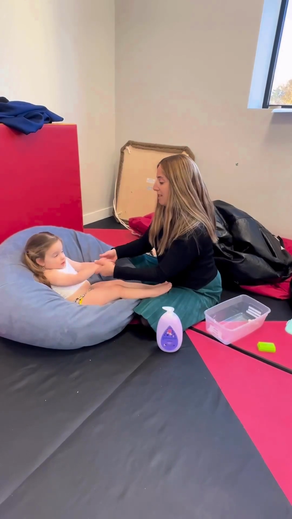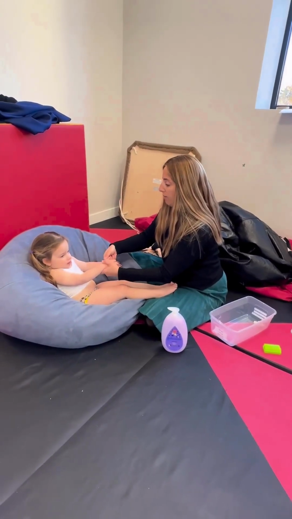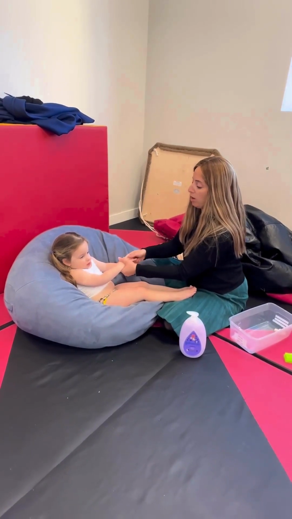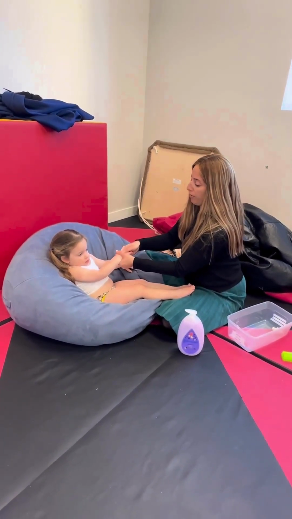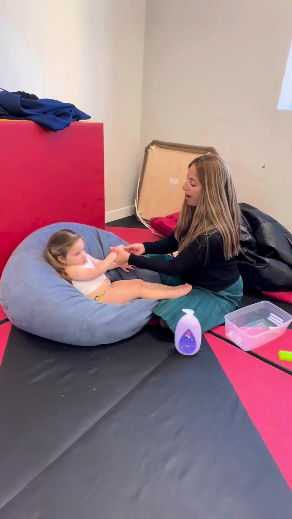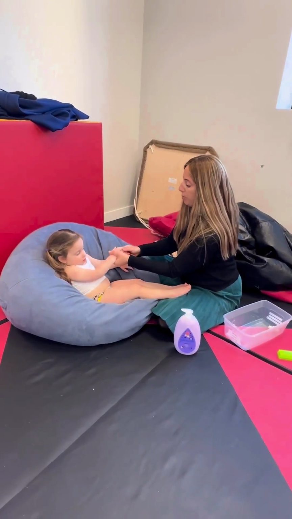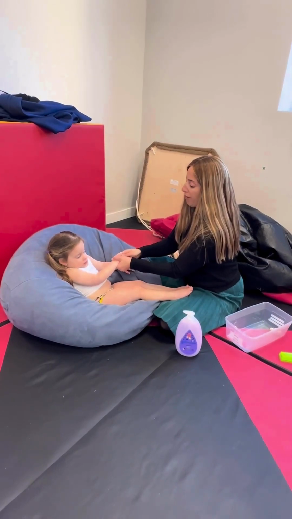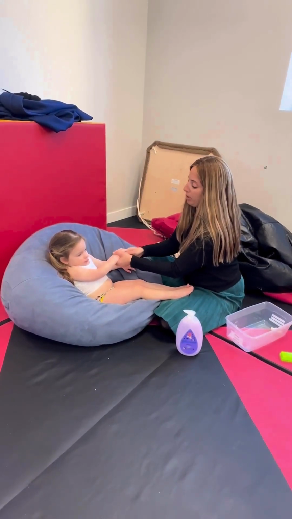Next, we're going to do the hands. 1, 2, 3, 4, 5. Notice how I always hold proximal to the joint, right before the joint that I'm pushing into, and never pulling out. 1, 2, 3, 4, 5. I'm only pushing in, I'm not pulling out.